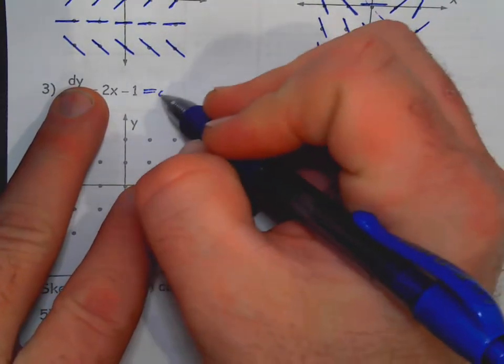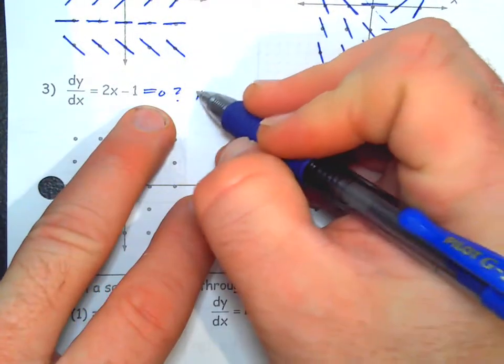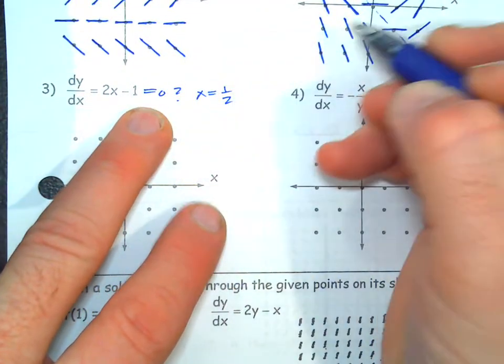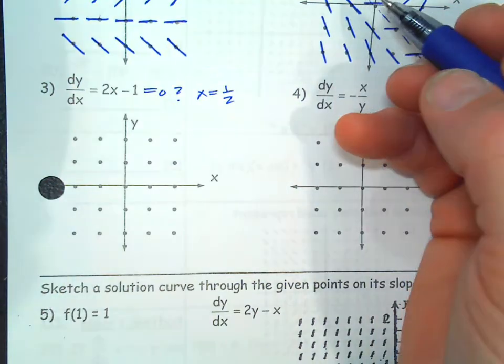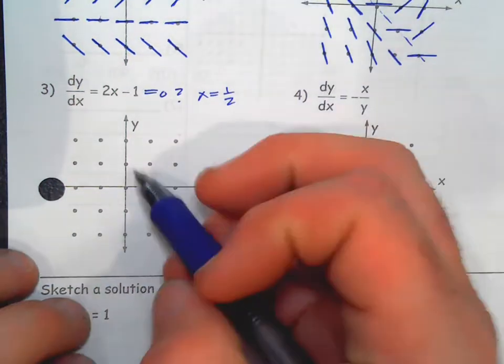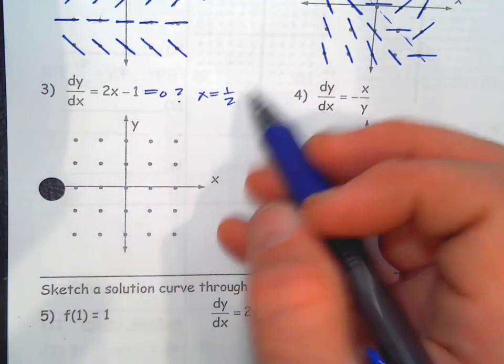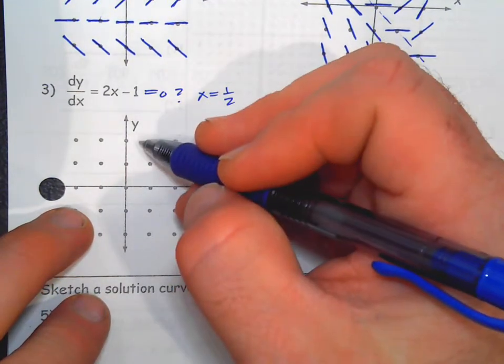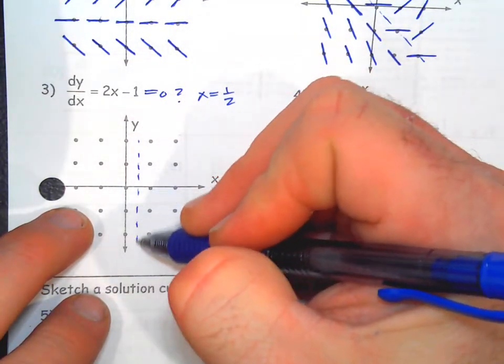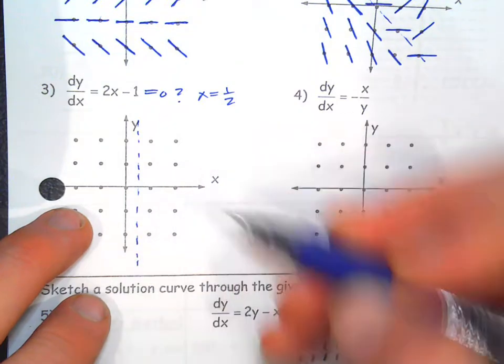Where does this one equal 0? Well, that's going to be x equals 1/2, which isn't really on this graph, because that'd be between these. It should look like that at least. But there might be some kind of symmetry about this line. This is where the 0 slopes would be, but we're not going to put those.